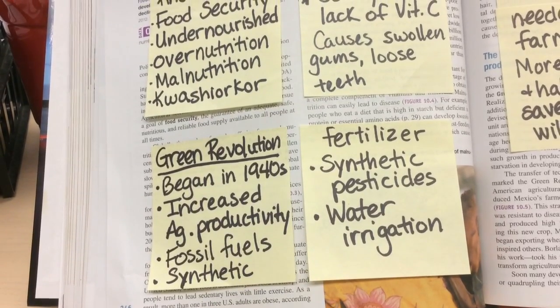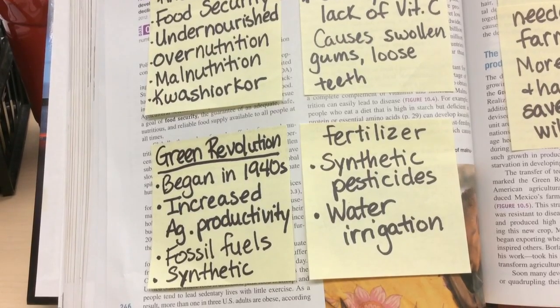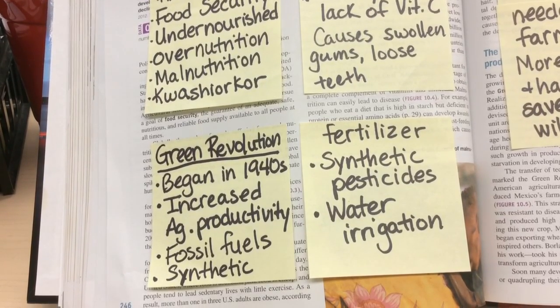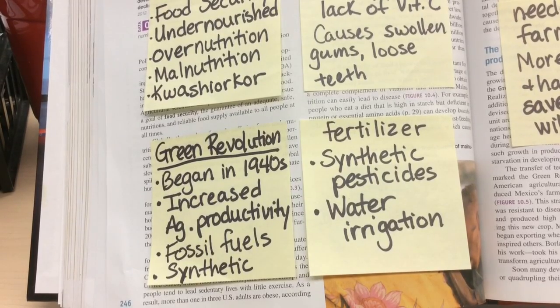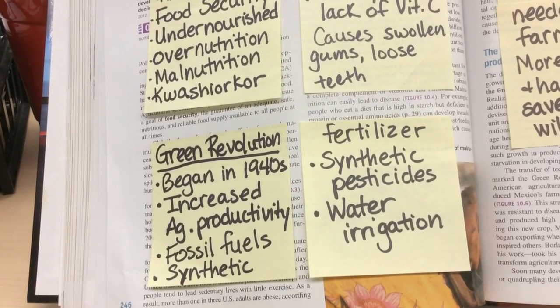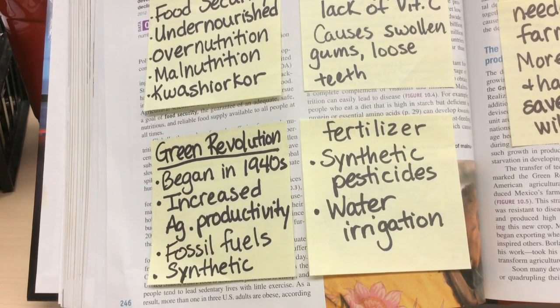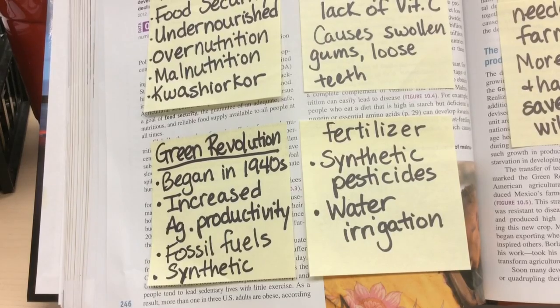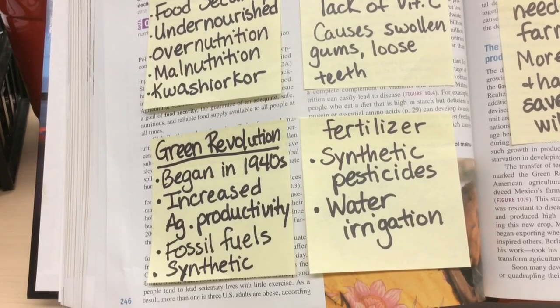All right, so here the book talks about the Green Revolution. And the Green Revolution has nothing to do with being eco-friendly. We use that word green right now to be like eco-friendly products and taking care of the environment, but that is not the definition for the Green Revolution. It's called green because it grows more food, so more plants that are green.